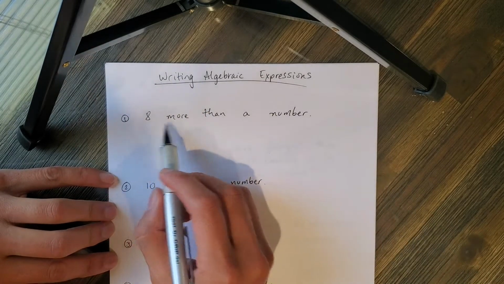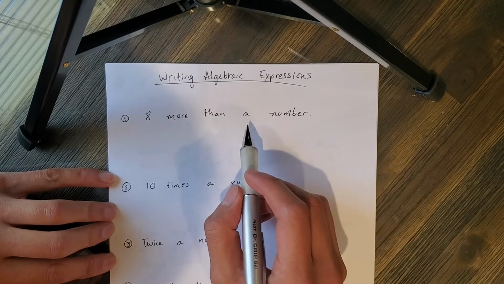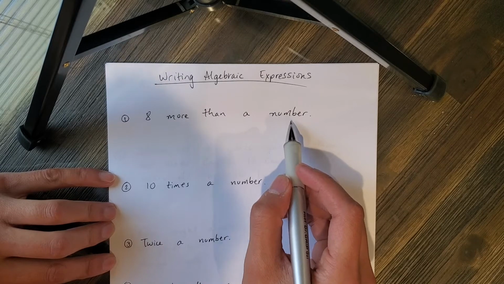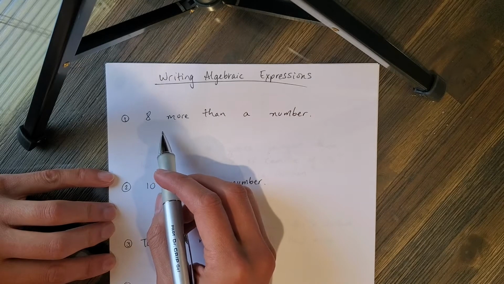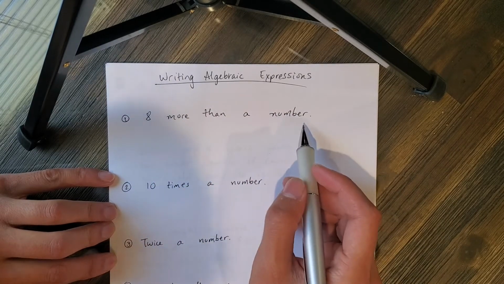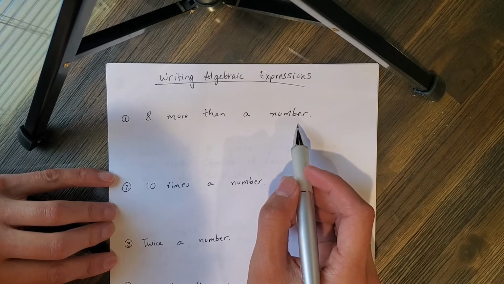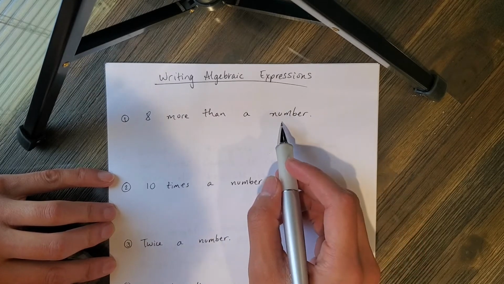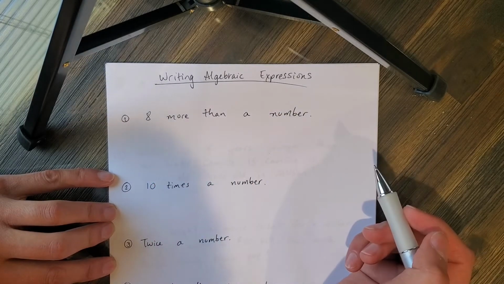Okay, 8 more than a number. So remember, notice here they don't tell us what this number is. They just say it's some number. So 8 more than some number is another way to think of it. So how would you write that? Well, let's just pretend that some number was your age. It doesn't matter what age you are, right? So let's just pick a number, for example, 14. So how would I write 8 more than 14?